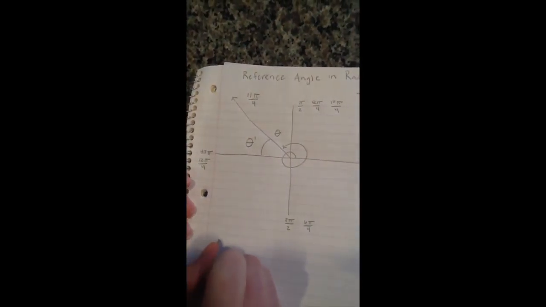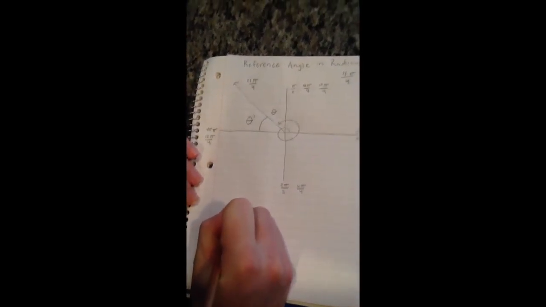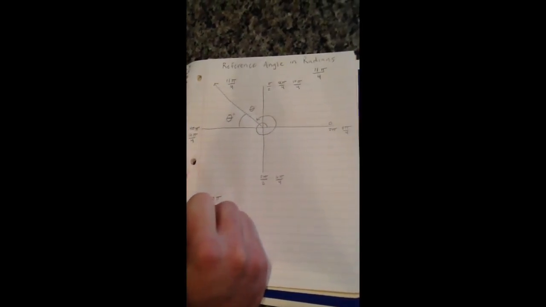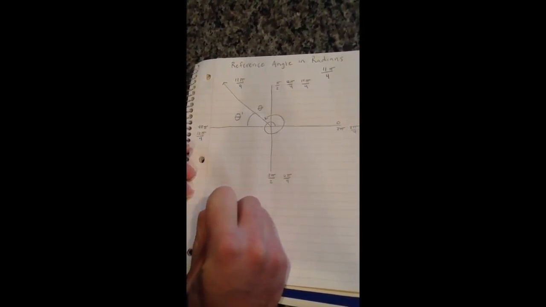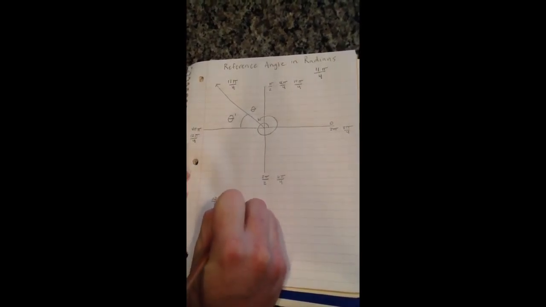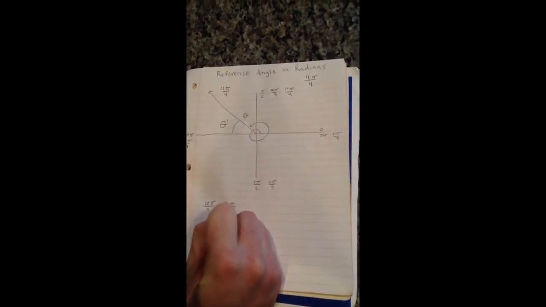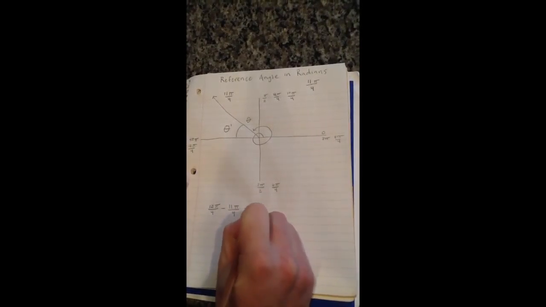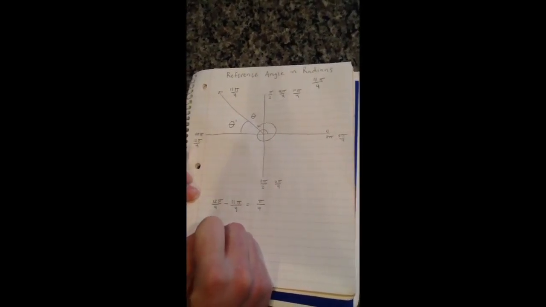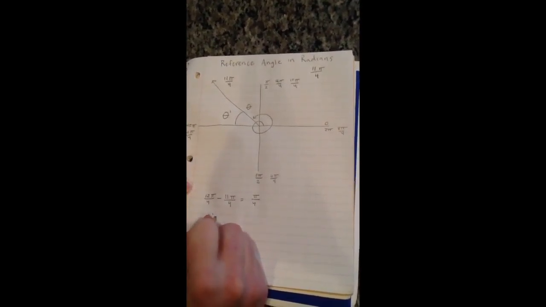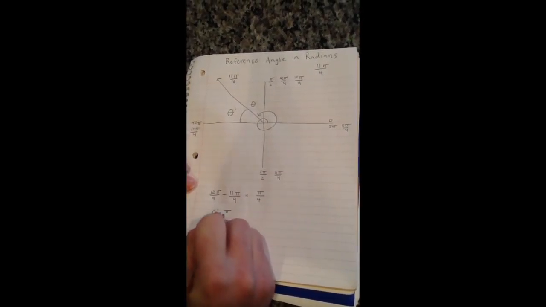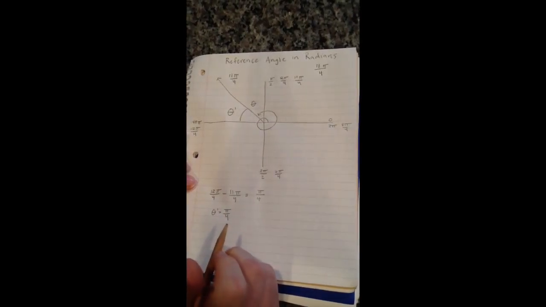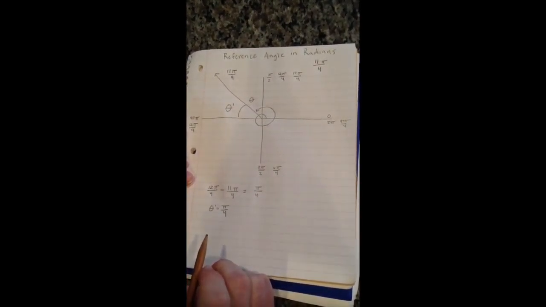So the reference angle is also the acute angle labeled theta prime. And to find that, I'm going to take the angle formed by the terminal side of theta and the horizontal axis, which is 12 pi over 4. I'm going to subtract 11 pi over 4 from that, and I'll get pi over 4. So theta prime, also known as the reference angle, is pi over 4.